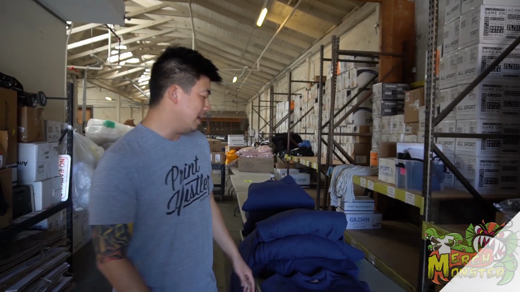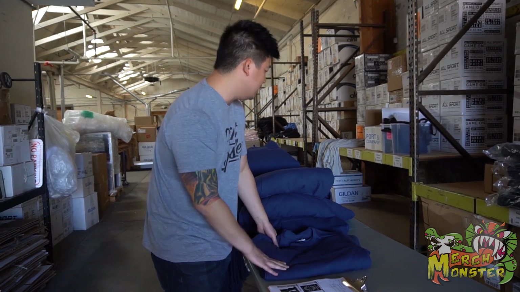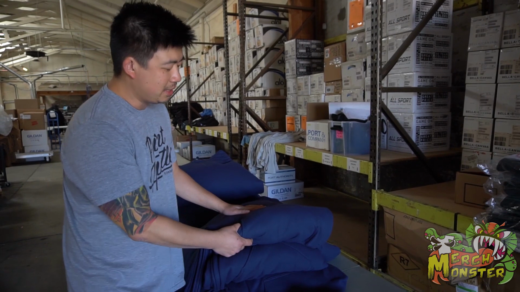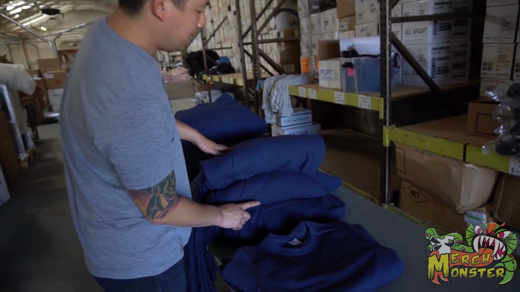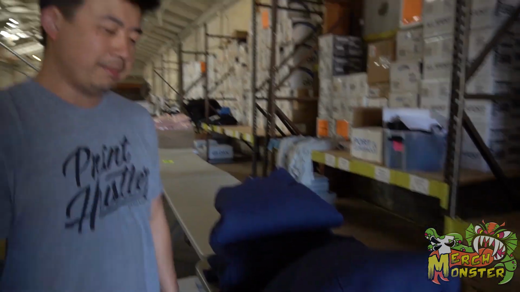Okay, so we have everything unboxed, and we have a stack of t-shirts here. T-shirts almost always come in dozens, and hoodies almost always come in sixes. So we want to count them very quickly. We have 12 t-shirts and 6, 12, 18, 24, 30, 36 hoodies.